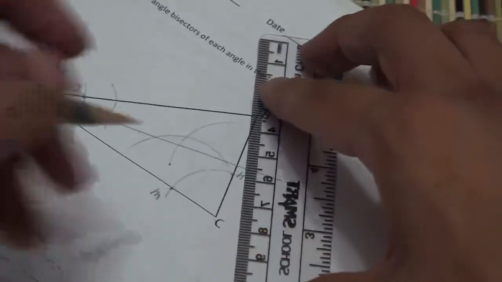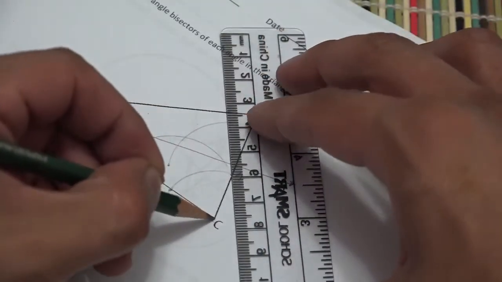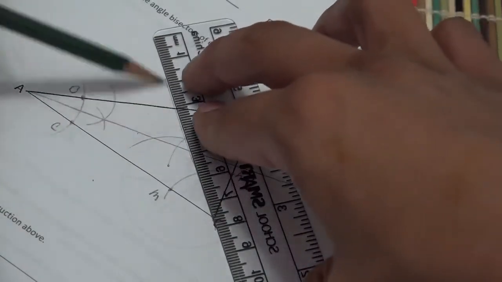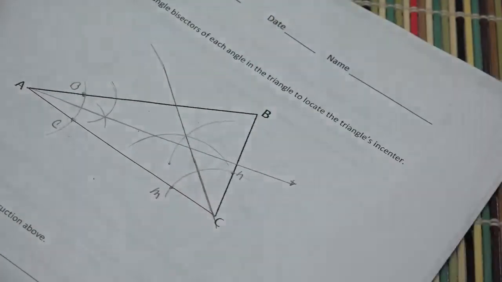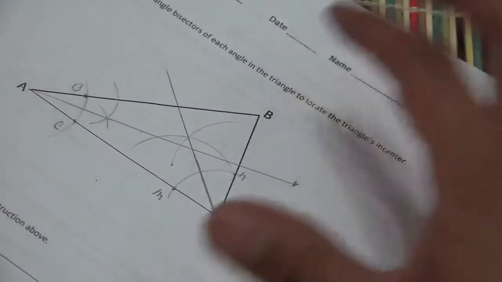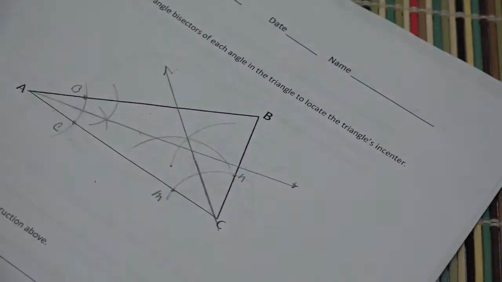Okay. And now I connect from the vertex to the point of intersection. Okay then, so this one doesn't look so straight, doesn't matter, I just erase it, now everything is straight. So this is a ray.